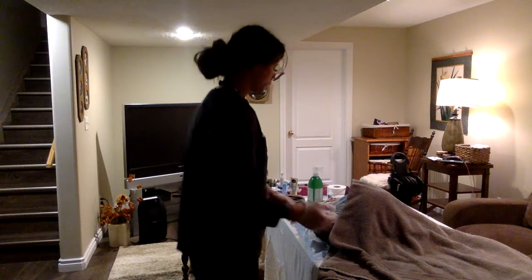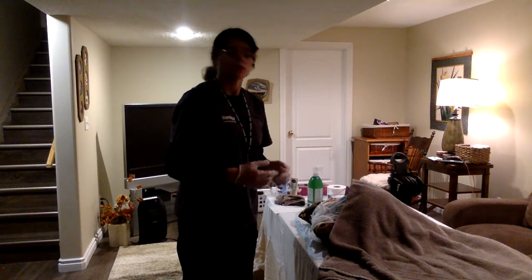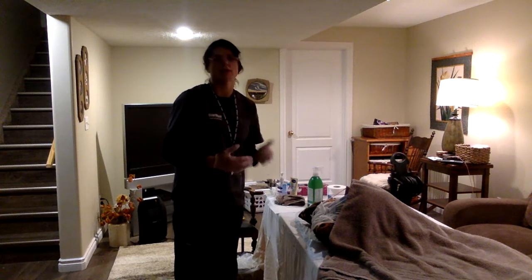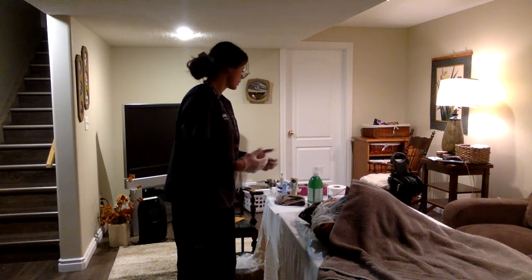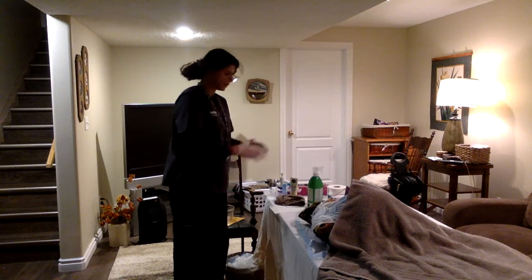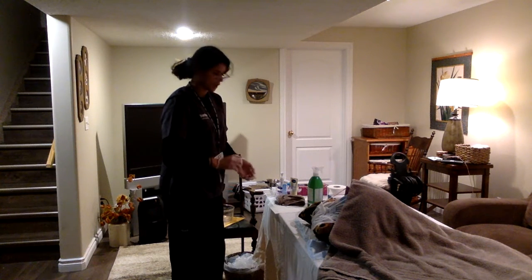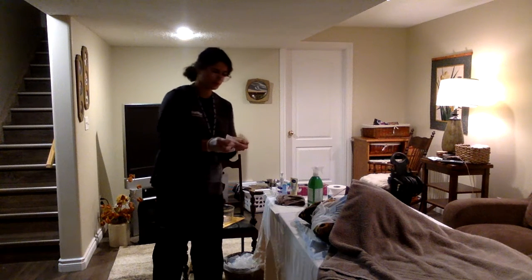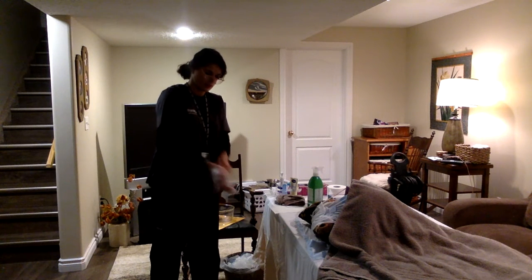So I will make sure my client is comfortable. I've put all my equipment away so it's easier to get access to it next time. I then clean the overhead table. I can then remove my gloves.